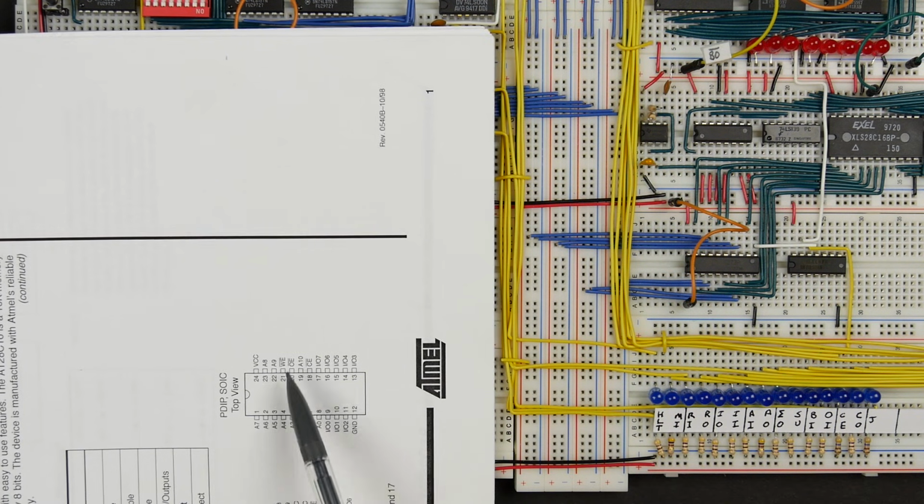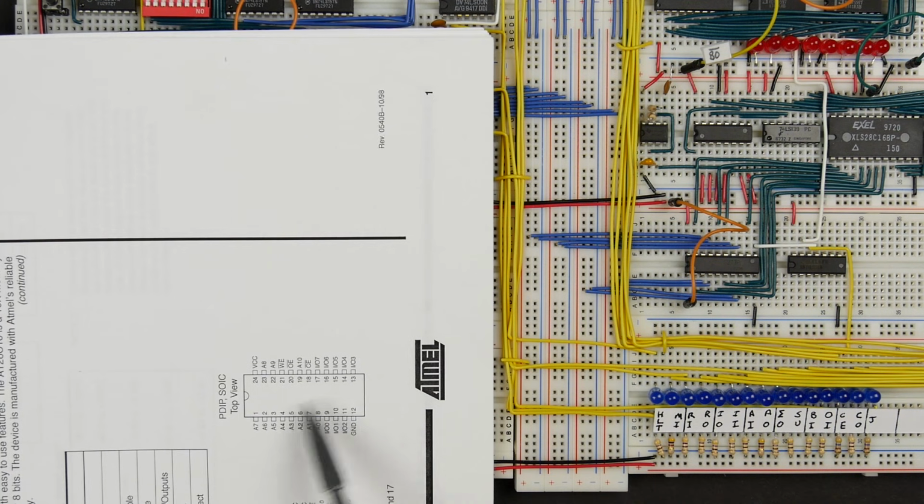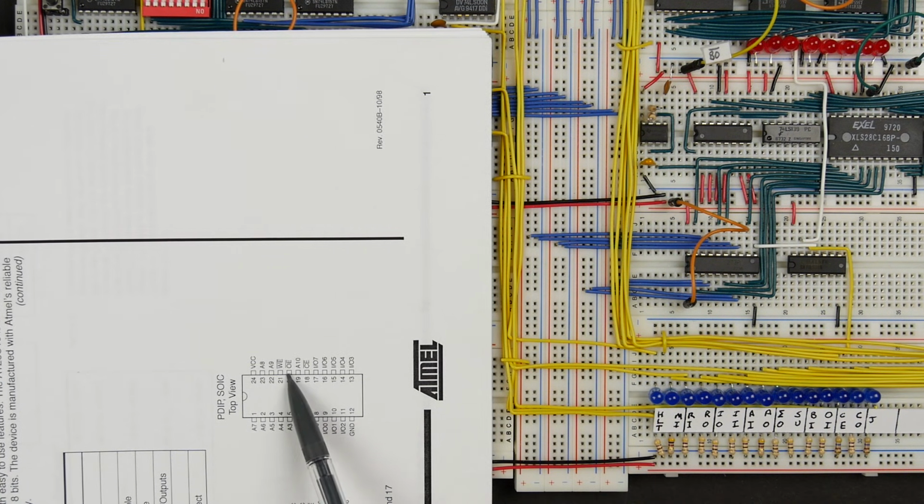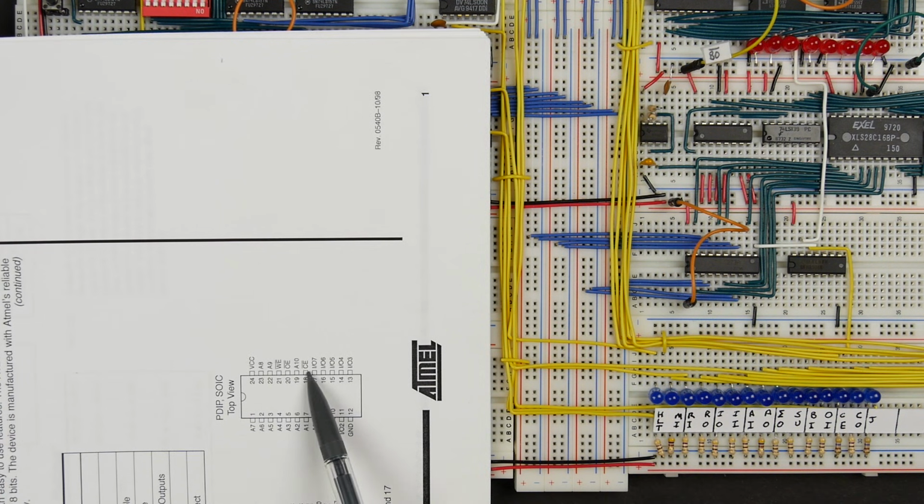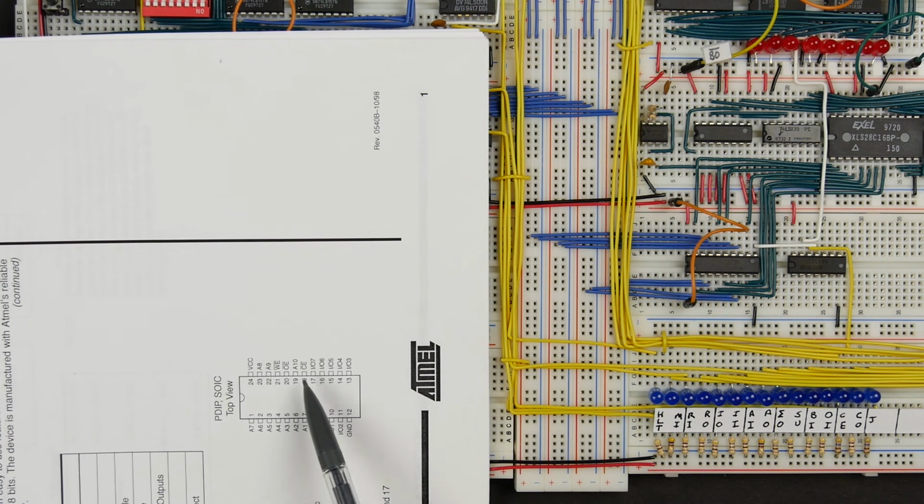We don't want to be writing to the chip. We only ever want to read from this once it's in the circuit here. So we want write enable to be high because we don't want to write. And then output enable and chip enable we want to be low because we do want the output enabled and we do want the chip enabled.